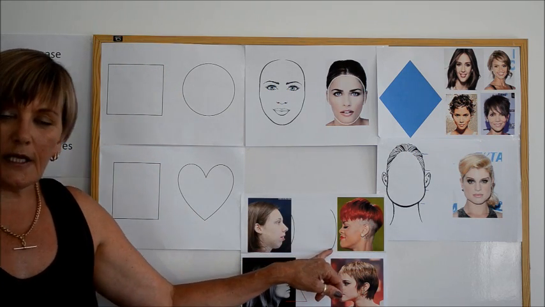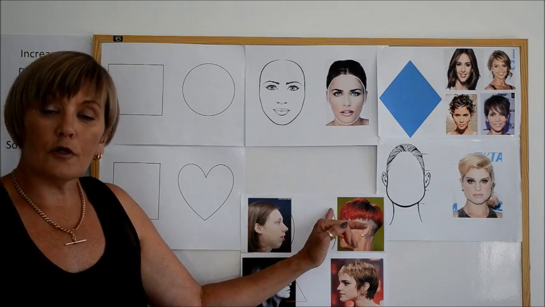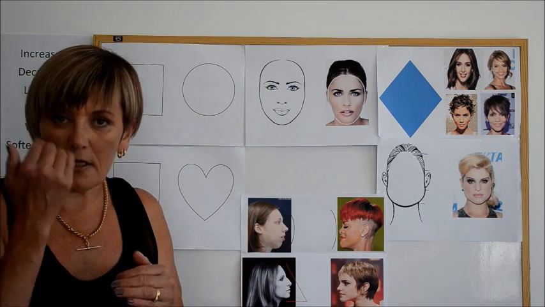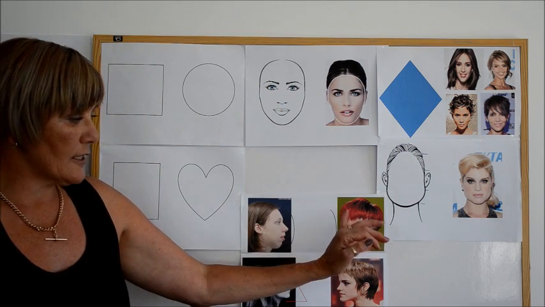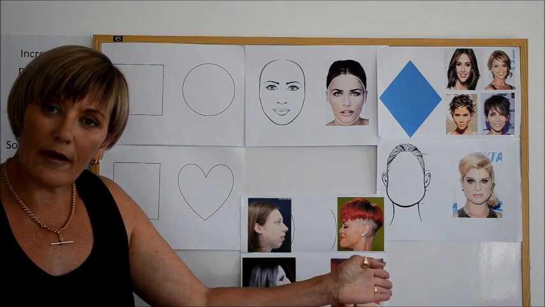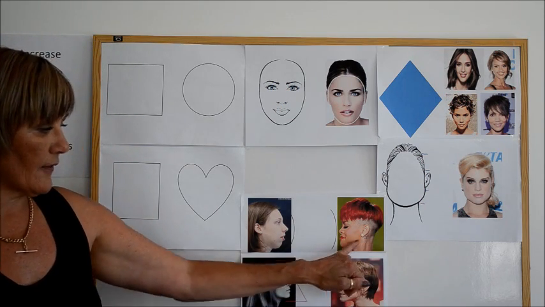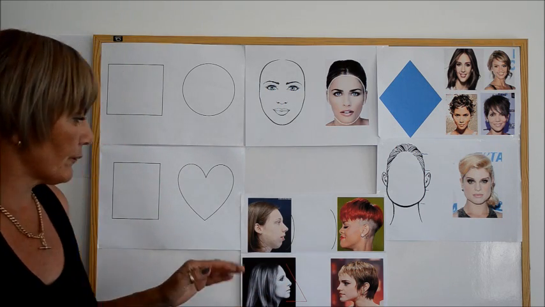Similarly, with this particular shape, a concave face shape, we need to create a flatter, smoother fringe so that we're not bringing the forehead out any further. We need to create a straight vertical line at the jawline, or we need to take the hair away from the jawline so that we're not bringing the hair forward and pointing at that protruding chin.